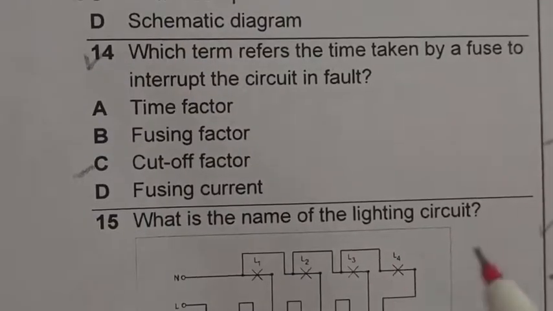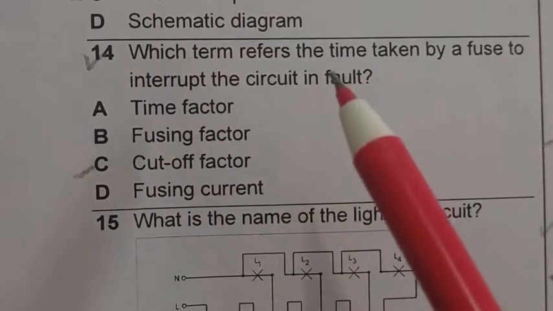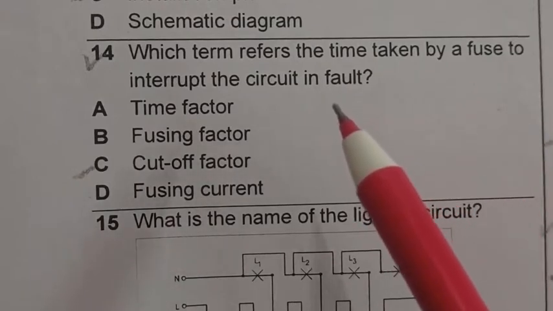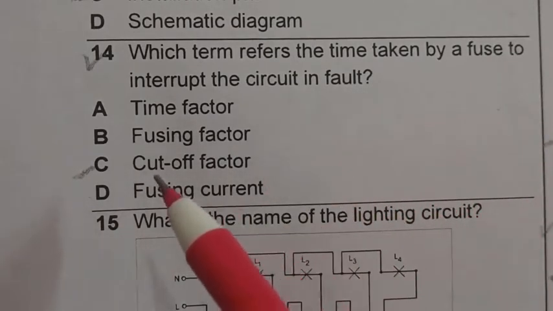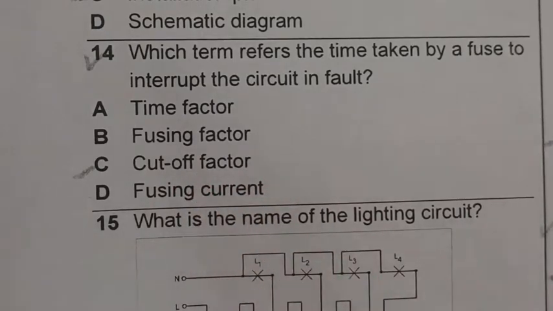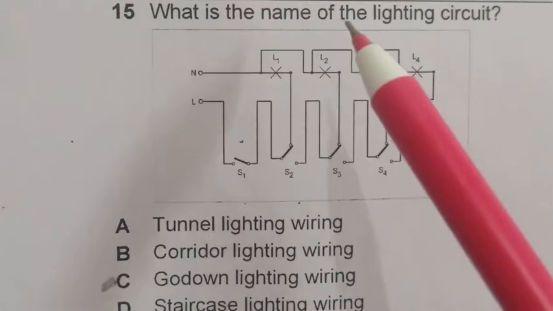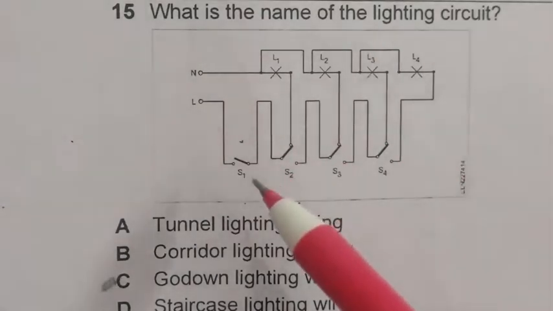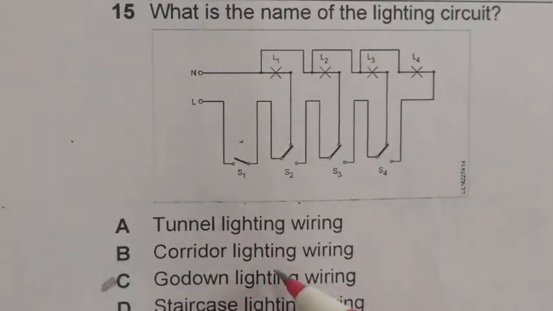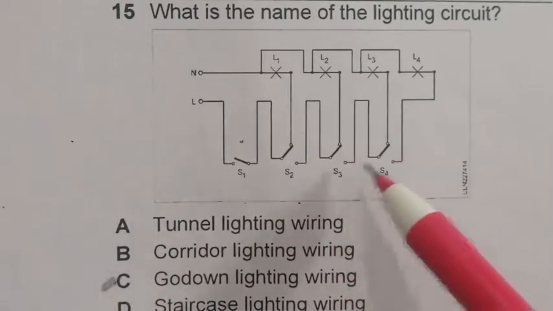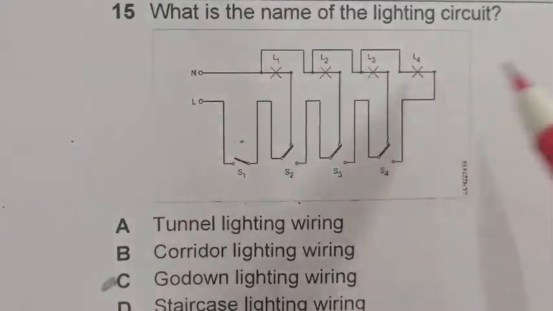Question number 14. Which item refers to the time taken by a fuse to interrupt the circuit in a fault? Option C, cut-off factor. Question number 15. What is the name of the lighting circuit? Option C, godown lighting wiring. 1 one-way switch and 3 two-way switches for 4 lamps.